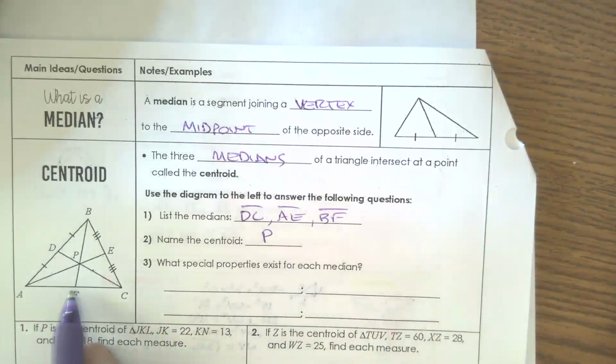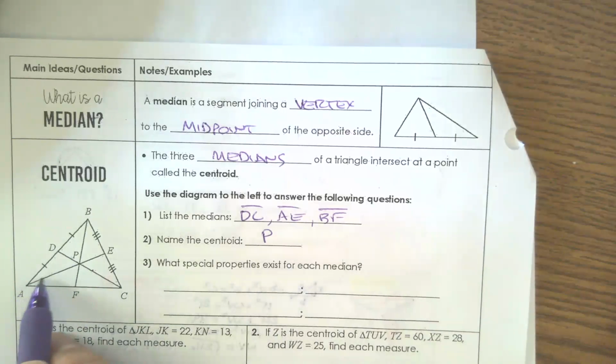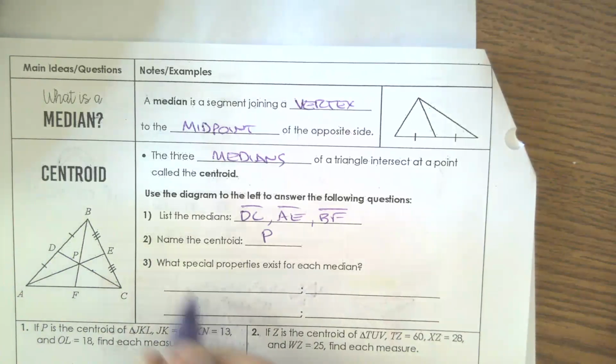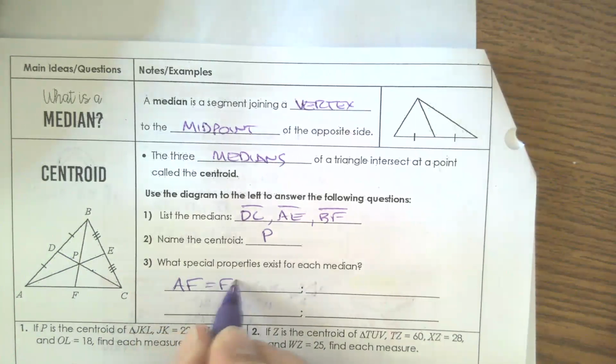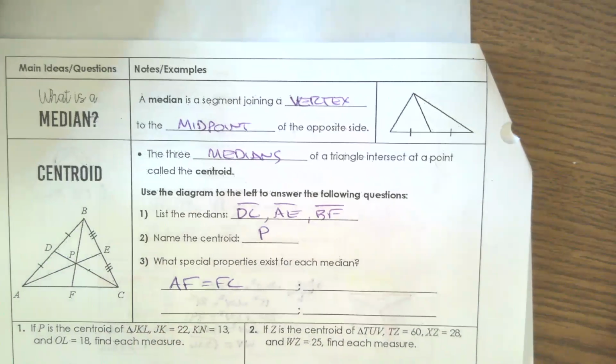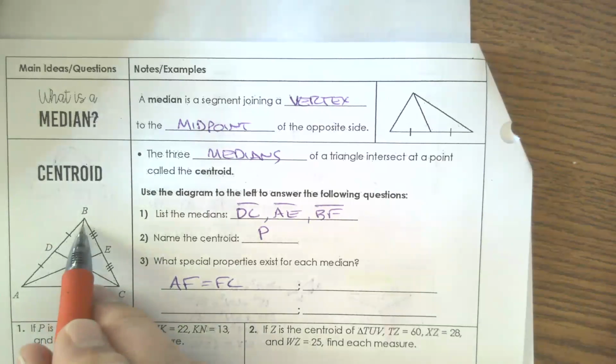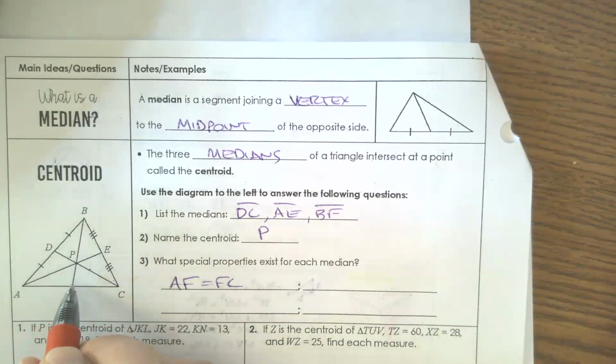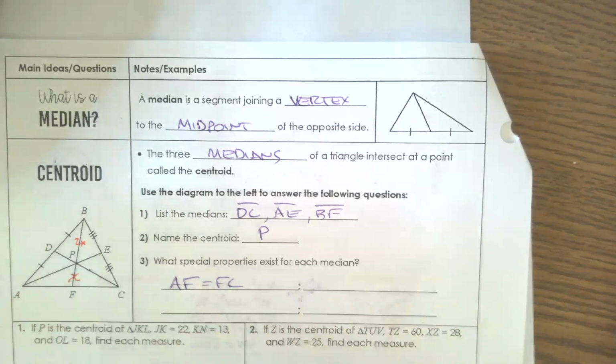Now, one piece of information that you know about this is that if this is a median and this is a median, that identifies P as a centroid already. If I come out of B through that same centroid, what has to be true about this side? It's got to be bisected, right? AF is equal to FC. But here's something you probably didn't know. When I look at the centroid, it exactly splits the medians into parts, not equal parts, but parts where this is X and this is 2X.